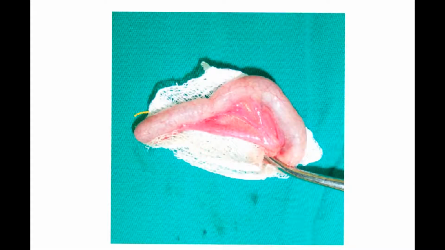Okay, so this is a normal appendix. And here you have the mesoappendix, which is a fatty tissue connected to the appendix. And it doesn't look inflamed, doesn't look too red. This is normal.